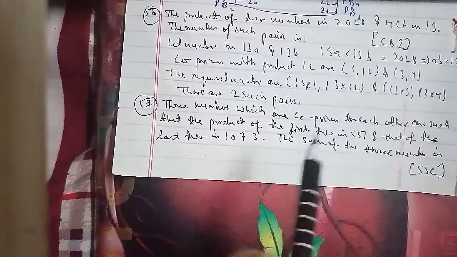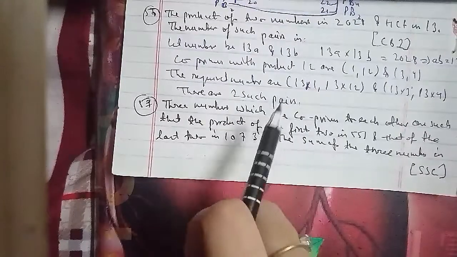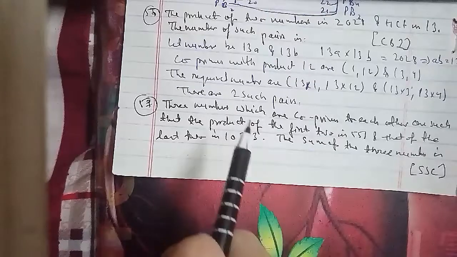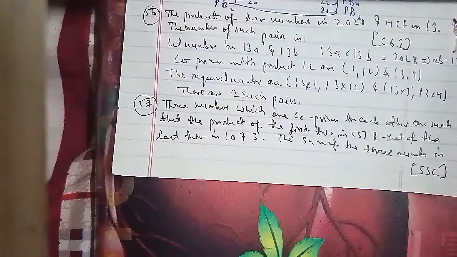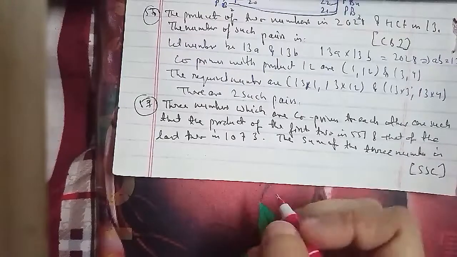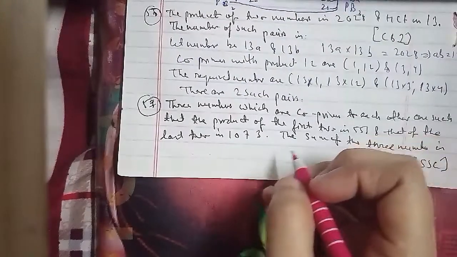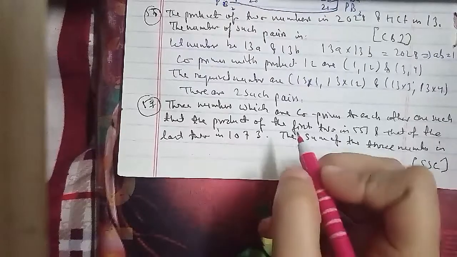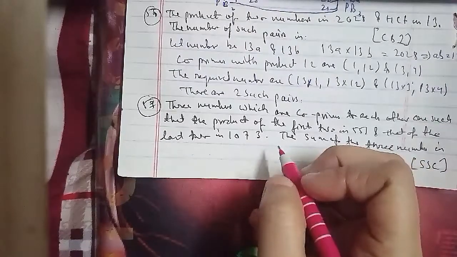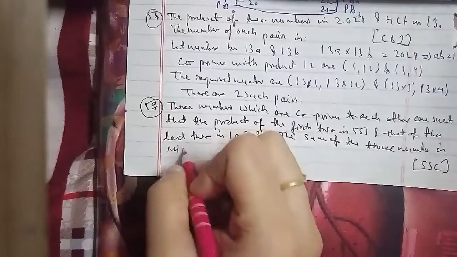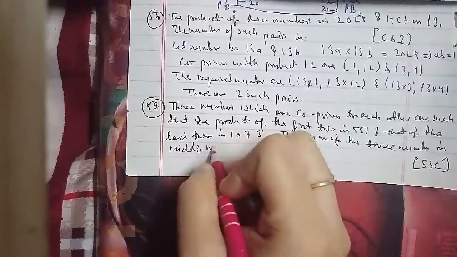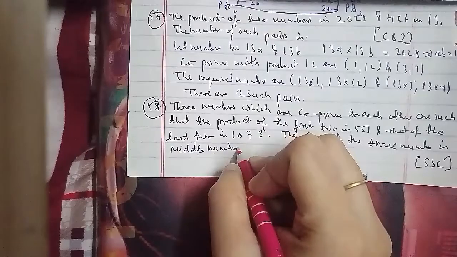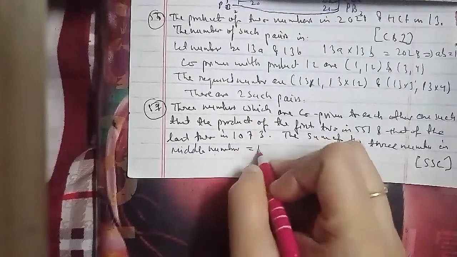Since the numbers are co-primes, they contain only one as a common factor, and the given two products have the middle number in common. So the middle number is equal to the HCF of 551 and 1073, which is 29.